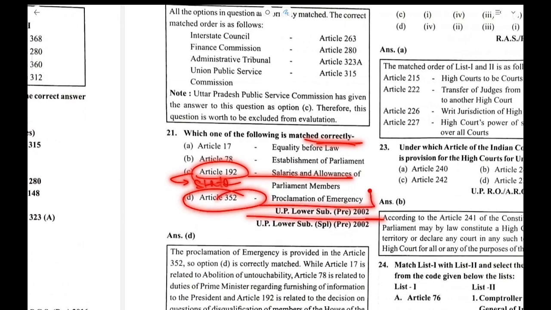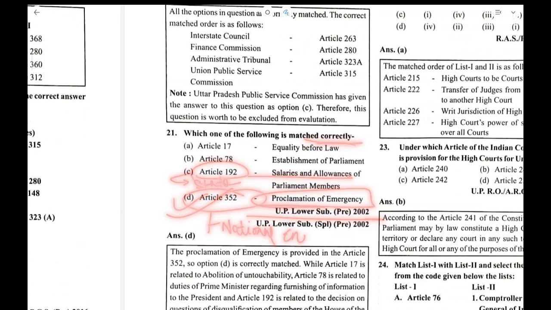Article 352 here is correct, proclamation of emergency, and under 352 a national emergency can be declared. So this one is the correct answer.